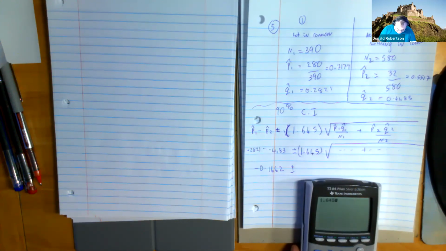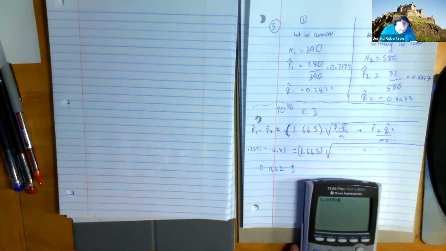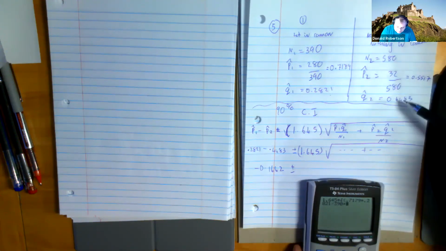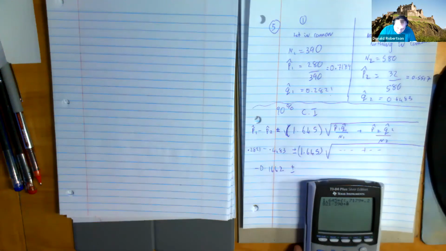Here's the calculation coming up. 1.645 times a square root. It's going to be that value divided by this one. So 0.7179 times 0.2821 divided by 390. Add that value times that value divided by this one.